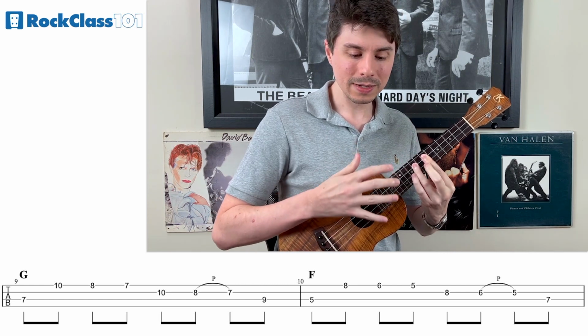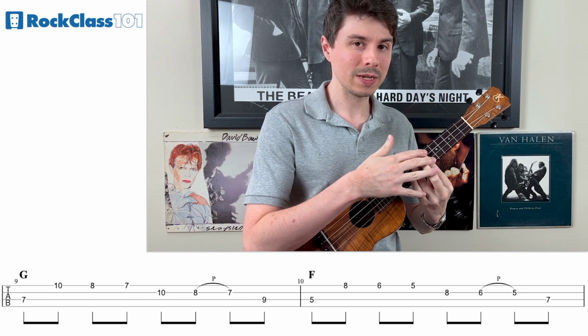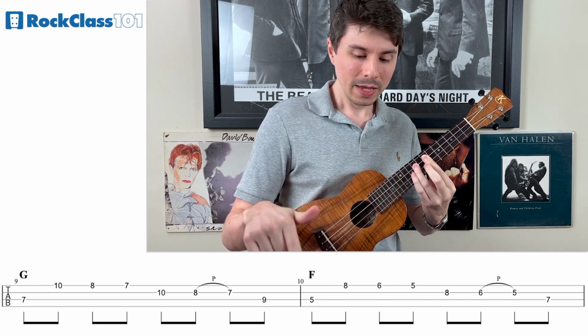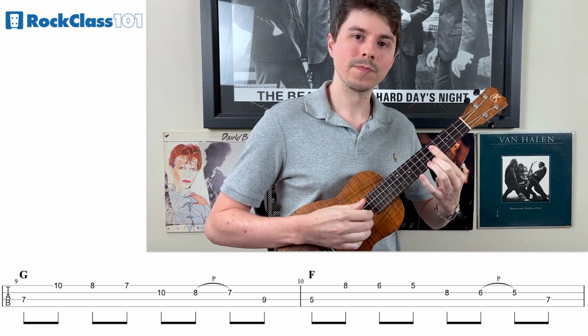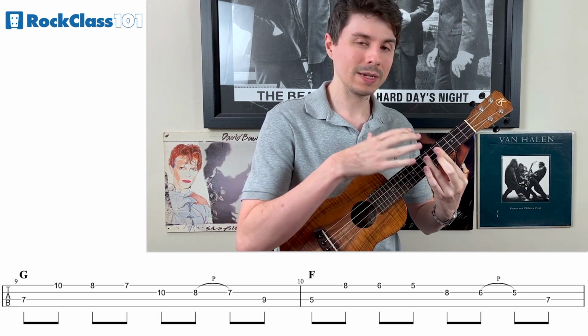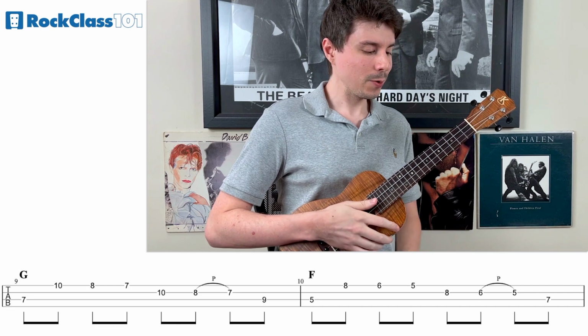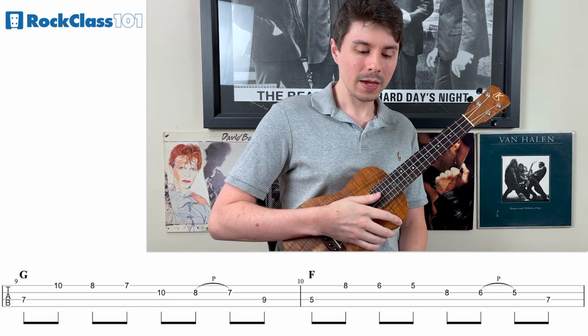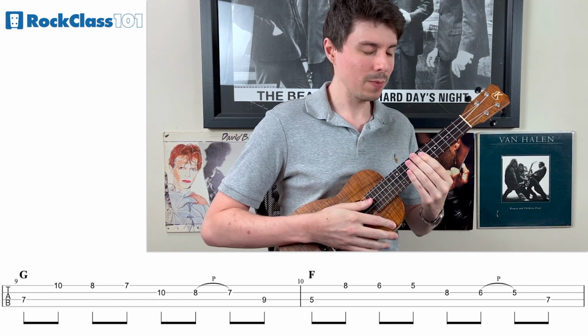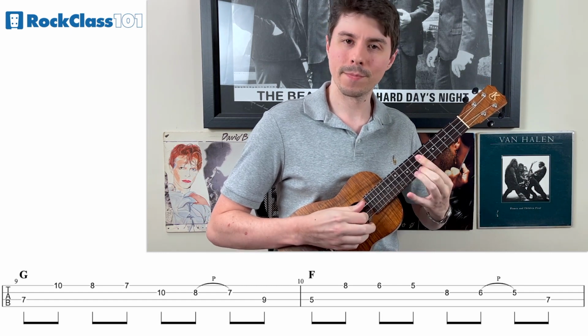So everything is the same. We're just playing from the 7th to the 10th fret. Then we go back to F, so just drop it down a whole step. And we play the exact same F riff. So let's do this. Let's play G to F, and we'll loop it a few times, okay? So come in after the first time.